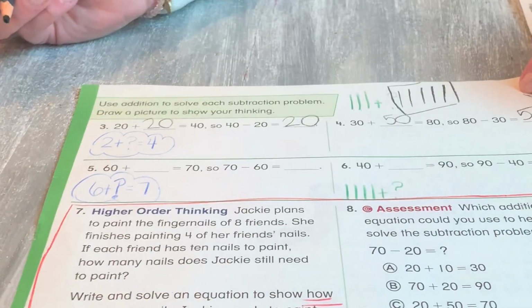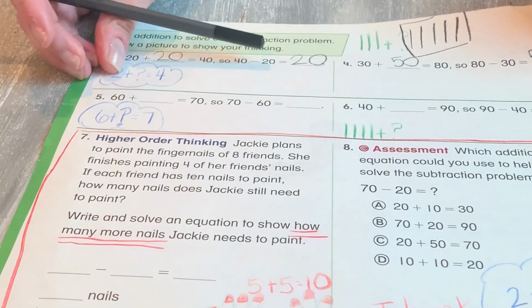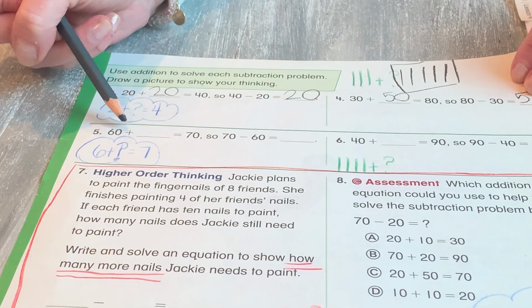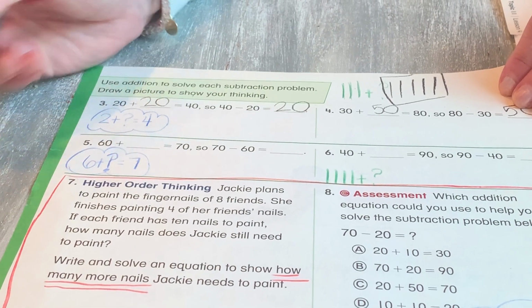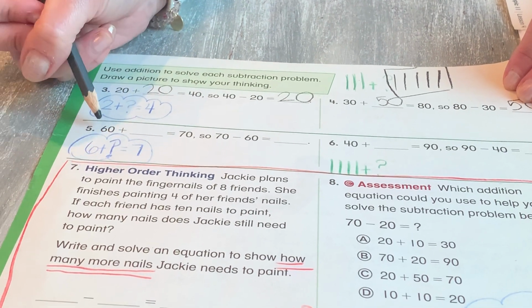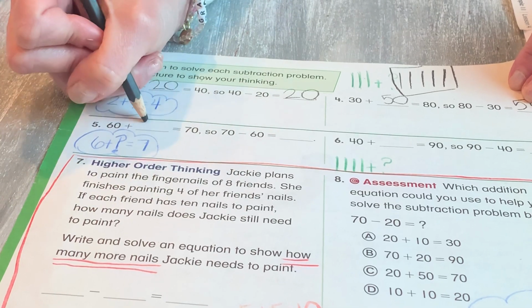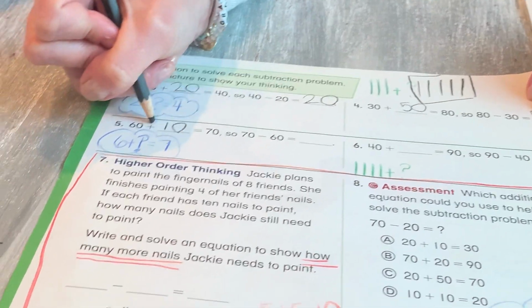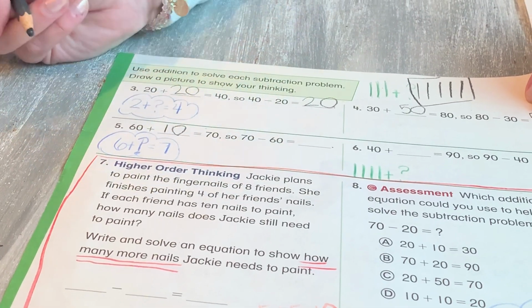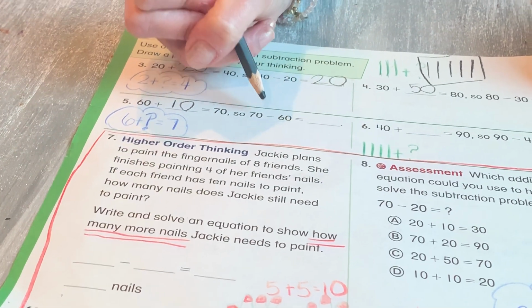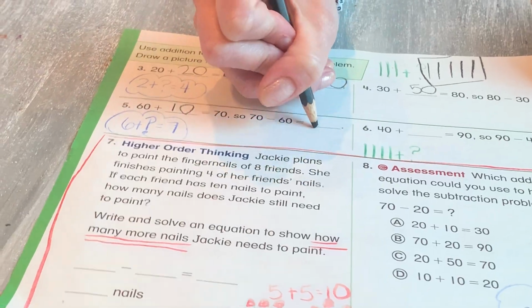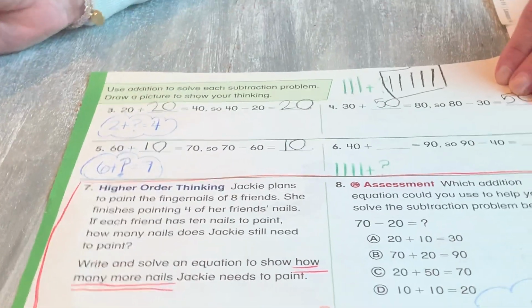All right, you with me so far, firsties? All right, let's look at this. 60 plus what equals 70? Think about 6 plus what equals 7. Well, that's 1. So if I have a 60, I'm going to have a 10. 60 plus 10 equals 70. And if I want to take that away, I just do the opposite. So 70 minus 60 equals 10.